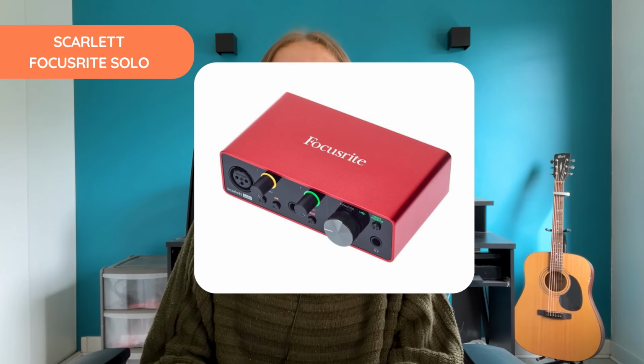So if you choose to use an XLR microphone, like I said, you'll need to invest in either an audio interface or a mixing desk. If you're planning on broadcasting solo with just one microphone, then an audio interface will do the trick. For example, the Scarlett Focusrite Solo. If you want slightly more control over your audio or are planning to broadcast with more than one person, then you'll need to look into a mixing desk with several mic inputs.